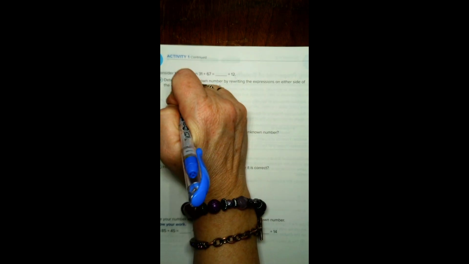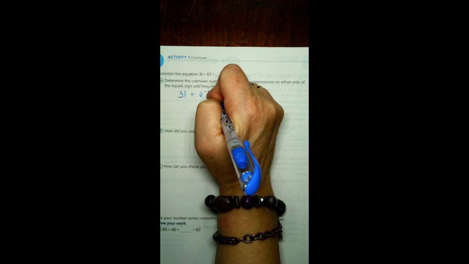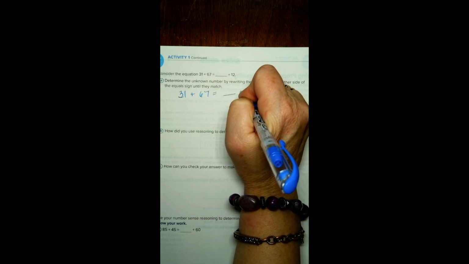Okay, so moving on here, it says consider the equation 31 plus 67 equals blank plus 12. Determine the unknown number by rewriting the expressions on either side of the equal sign until they match. Okay, so 31 plus 67 equals blank plus 12.